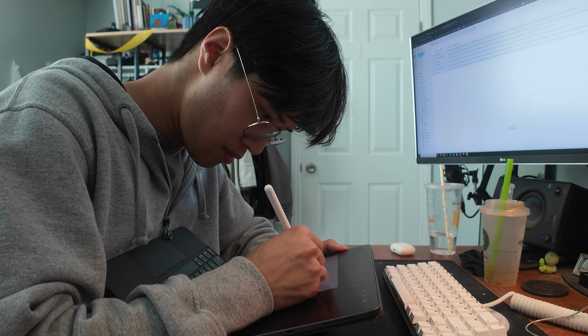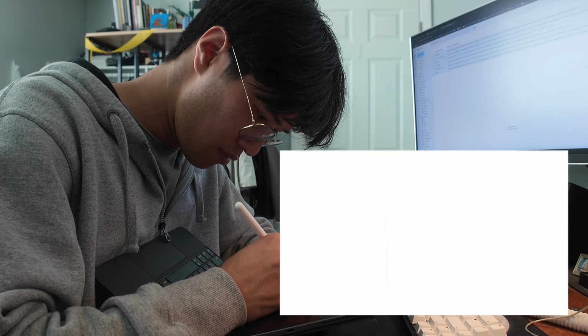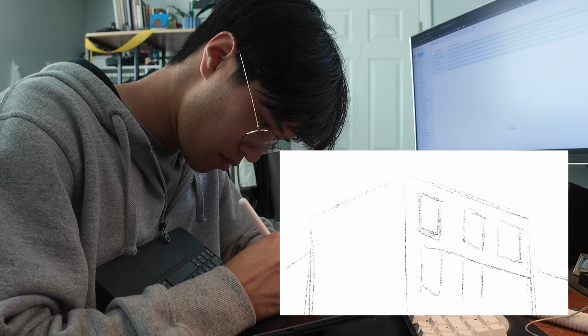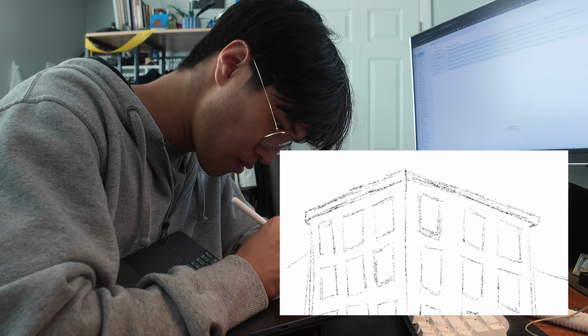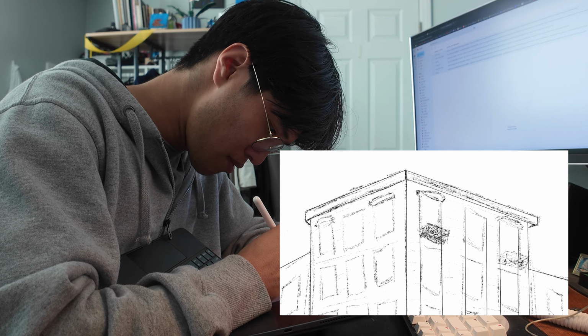So I first started by drawing out one of the backgrounds that I needed for my upcoming project. It's actually just the outside of the building that the people are going to be living in. And Procreate is really great because it automatically will make a time lapse of me drawing. And this is what you're seeing right now.